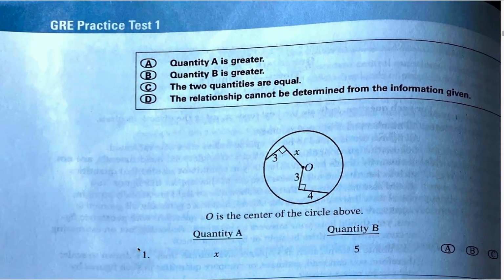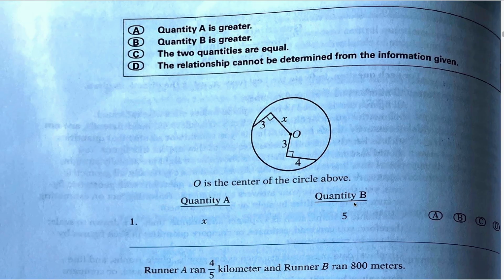Anyways, question 1. The two quantities that we're supposed to compare, figuring out which one is bigger, or if they're the same, or if you can't tell which one is bigger, is this length x in this picture and the number 5. I think the key realization of this problem is recognizing that you can make two right triangles in the image, one here and another one down here.